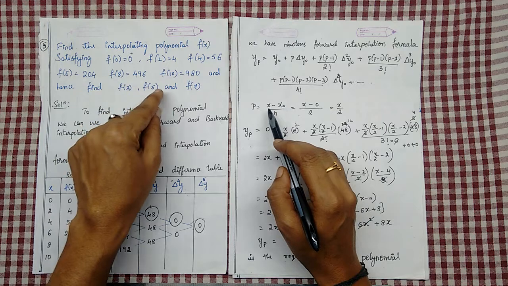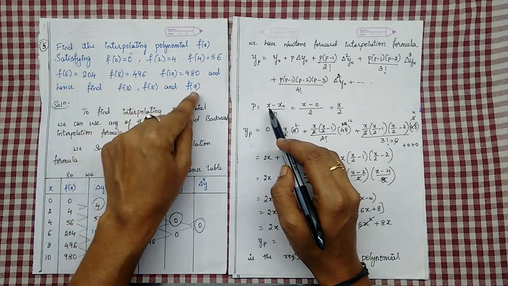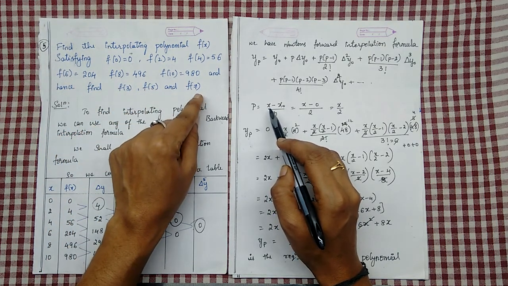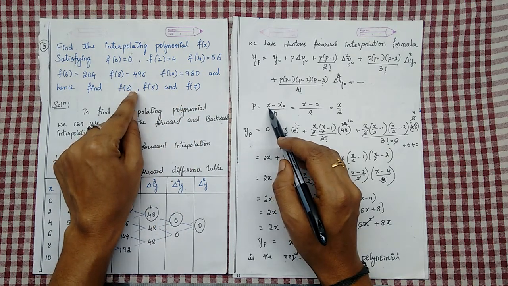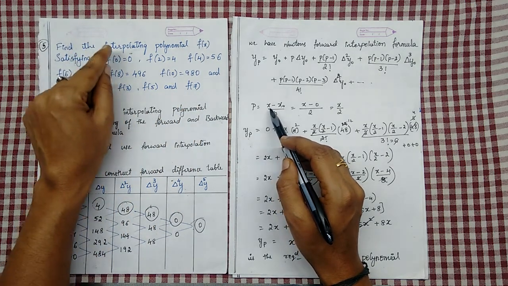Actually, we have to find the values of y at these points, that is at x = 3, 5, 7. At these points, we have to find the value of y. I have to put 3 in place of x, but I should not put it yet, because first we have to find the interpolating polynomial. What is the interpolating polynomial?